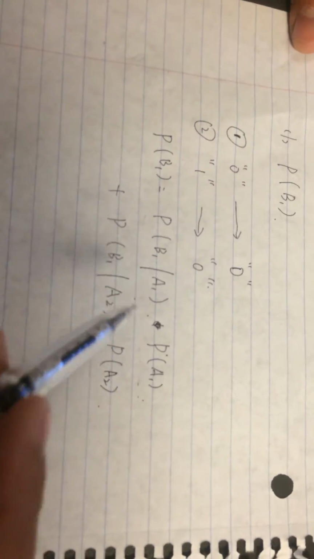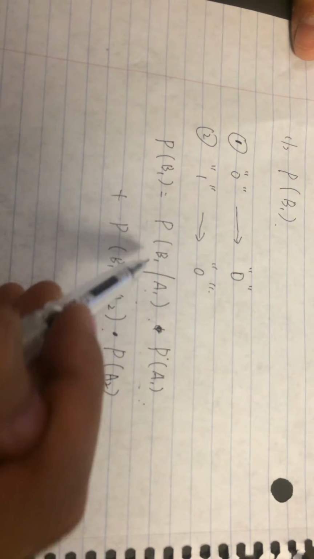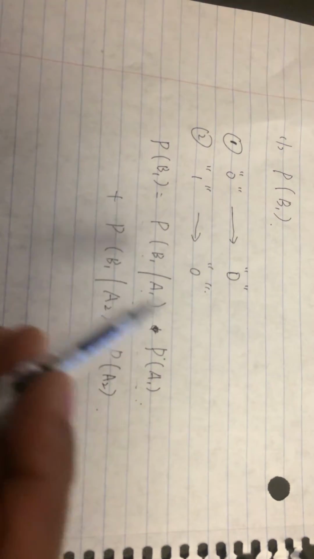This is the probability that when A1 happens, B1 happens, and this is the same.